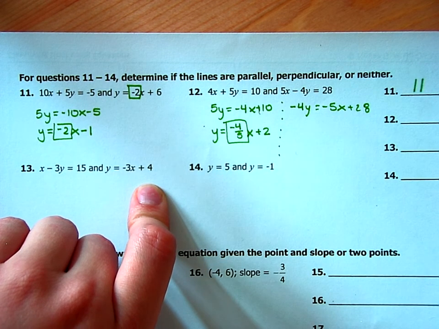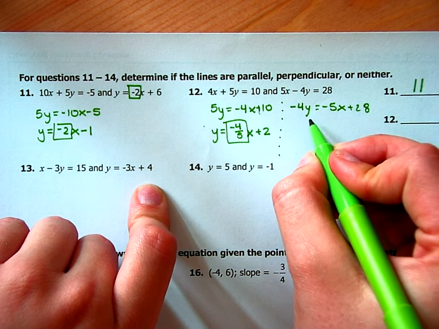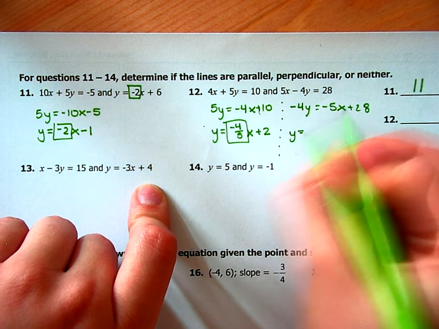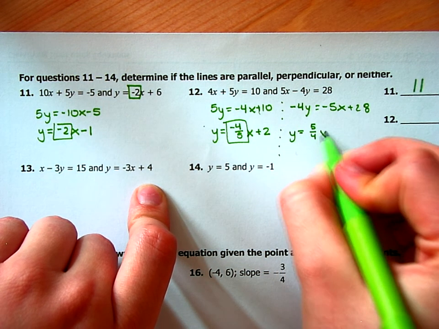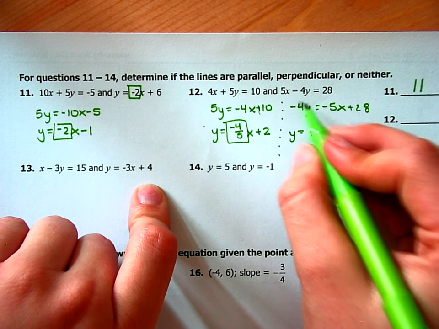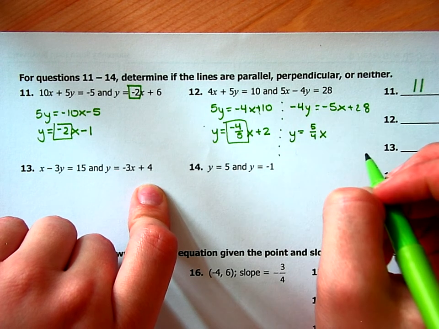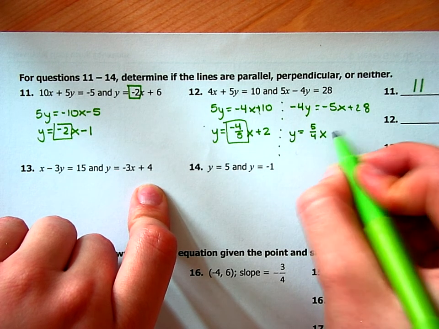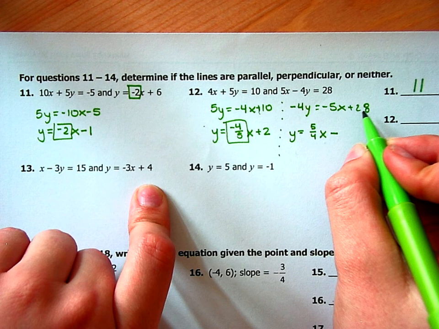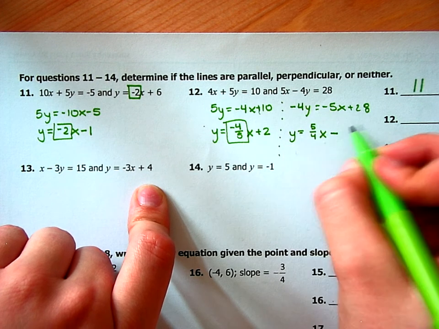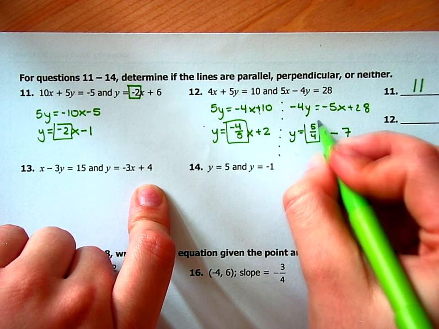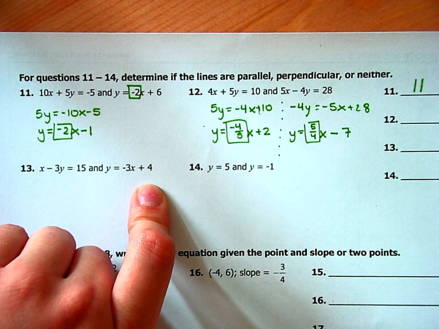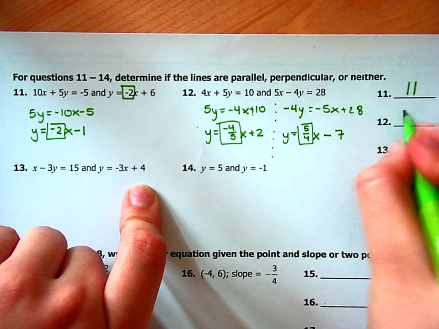And then for my next equation, divide everything by negative 4. So I've got y equals negative divided by negative is a positive, 5 over 4. And then 28 divided by negative 4. Okay, that's going to give me a negative, and 28 divided by 4 is going to give me 7. Okay, so these two slopes are negative reciprocals. So that means that these lines are perpendicular.